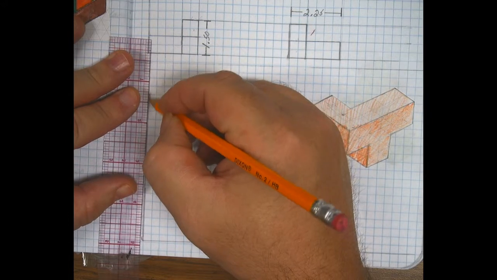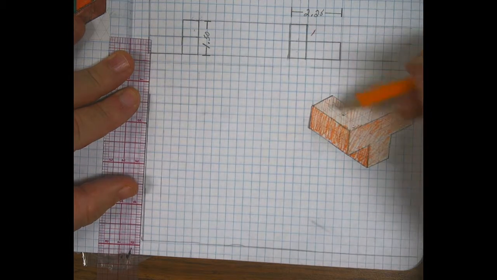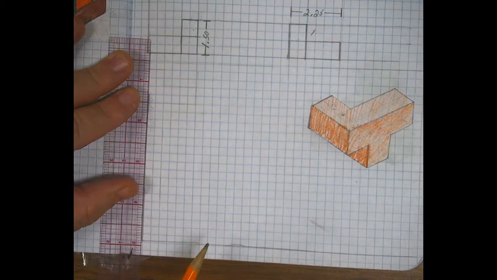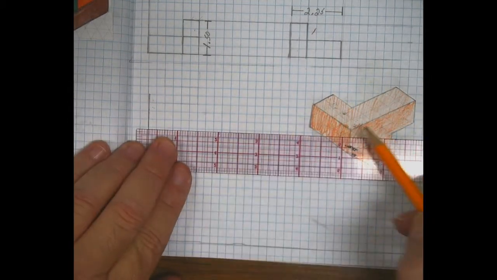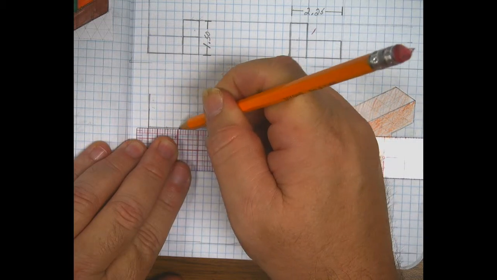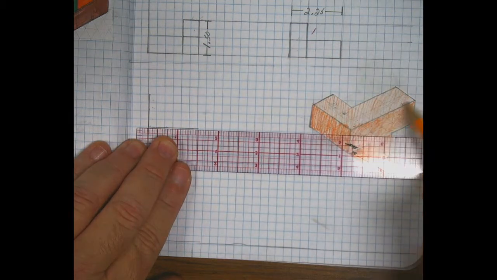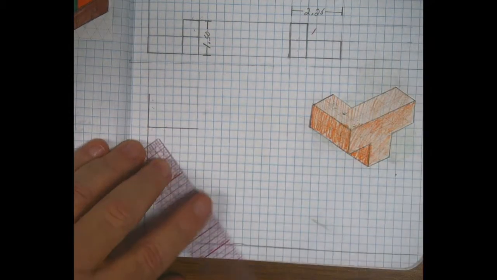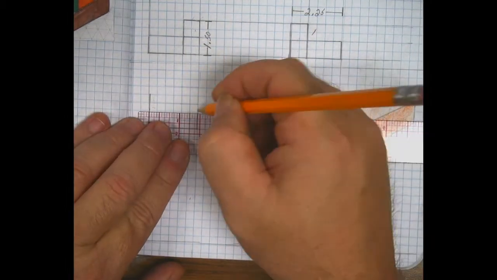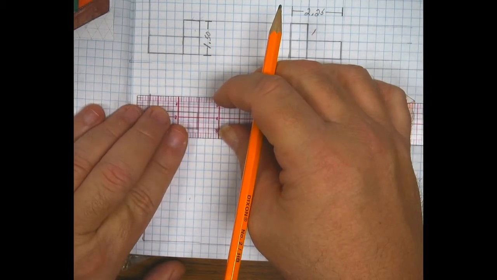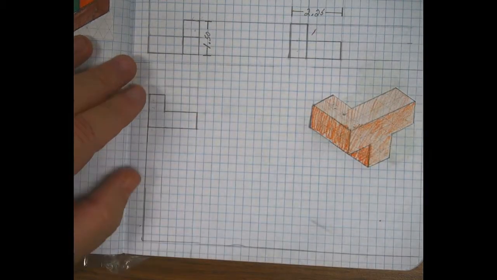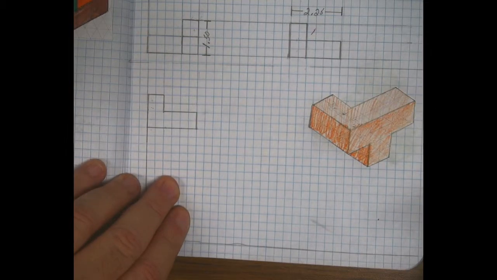Okay, and that is basically two squares here, or what actually equals four squares on my graph paper. I'm going to draw this edge. That is a total of 3 cubes, which equals 6 squares on my grid paper. Finish out the L shape. And there's my top view of this piece right here.